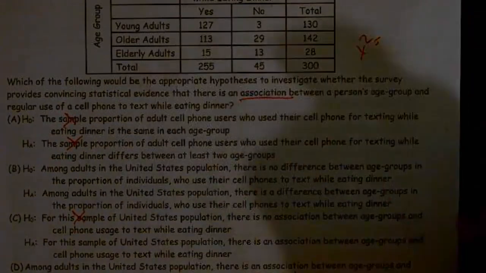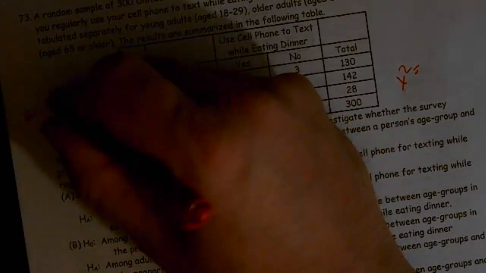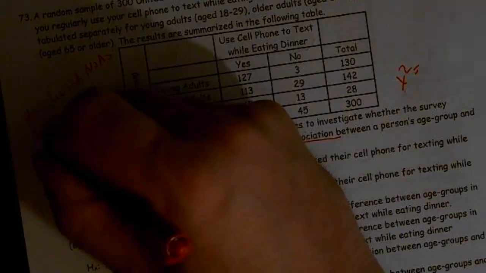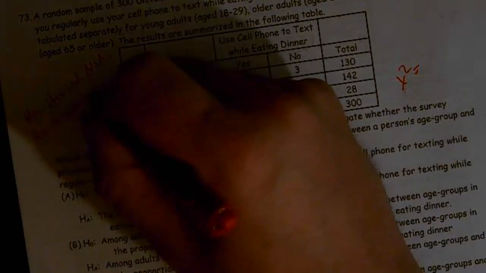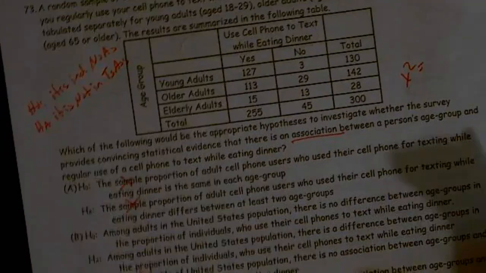So remember, chi-squared, the null is it is independent, so no association. The alternative is it is not independent, so there is an association. So this is what we'll be looking for. And remember, we're always talking about the population instead of the sample.